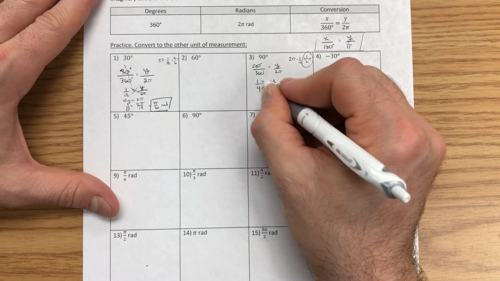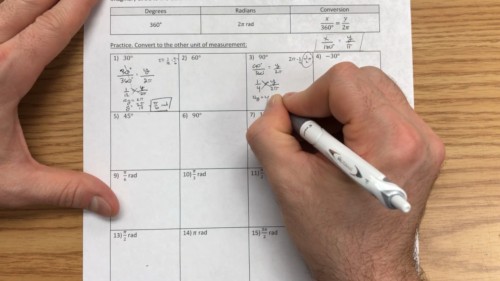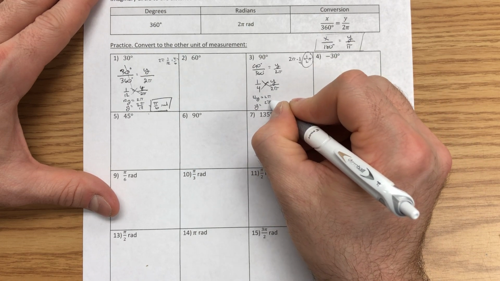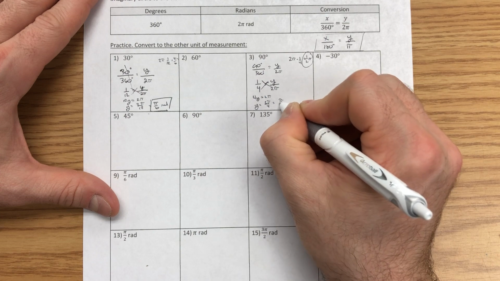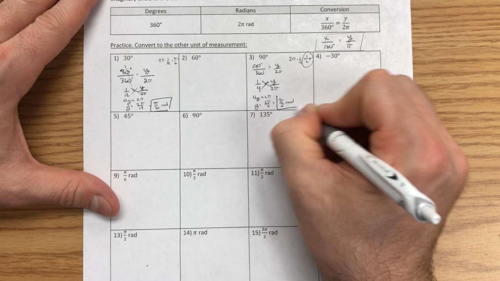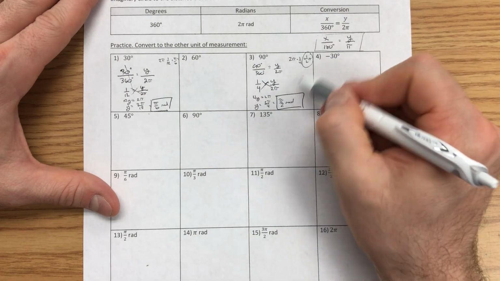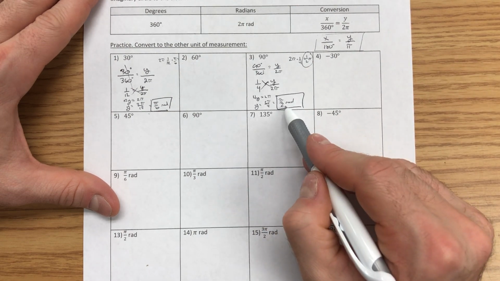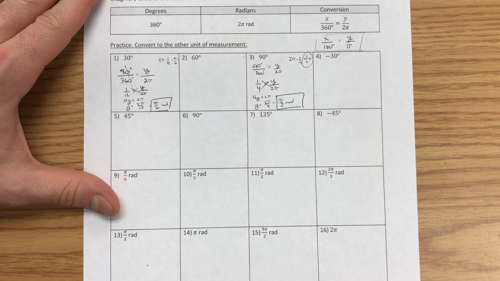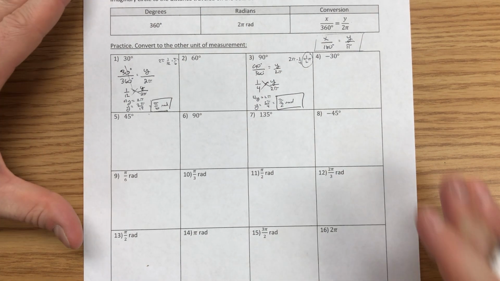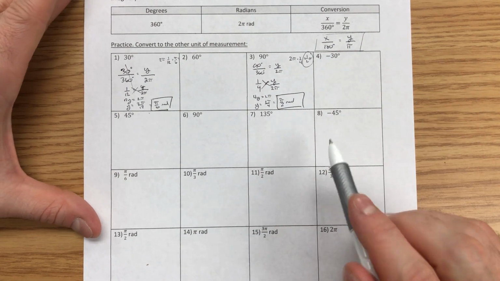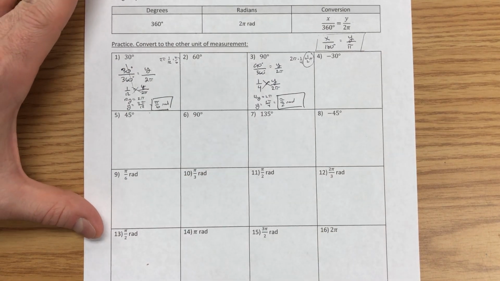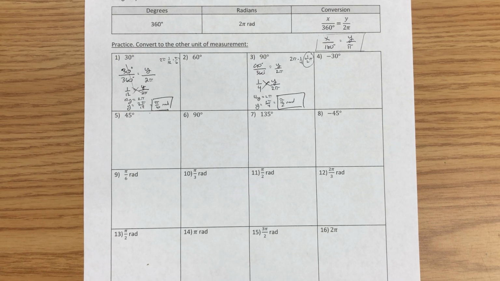Let's cross multiply. So I get 4y is 2 pi. If I divide both sides by 4, y is 2 pi divided by 4, or just pi over 2 radians. Again, I get the same value. So if it's 1/4 of a circle, I'm walking 1/4 of a circle, so 1/4 of 2 pi is pi over 2. So having seen those, what I want you to do is try out 45 and 135. Pause the video, unpause it when you're done, and see how well you did.